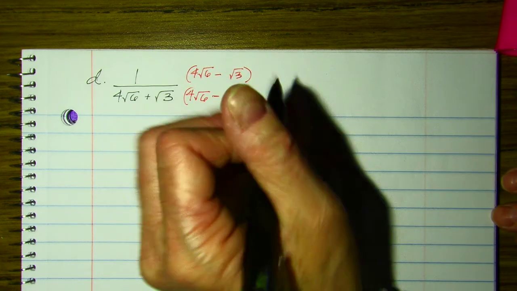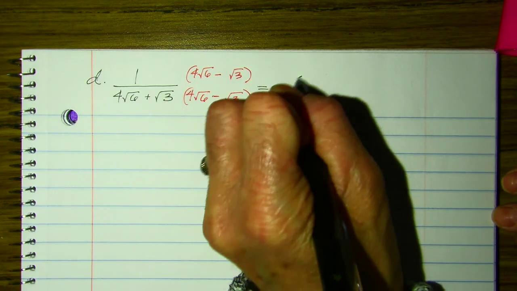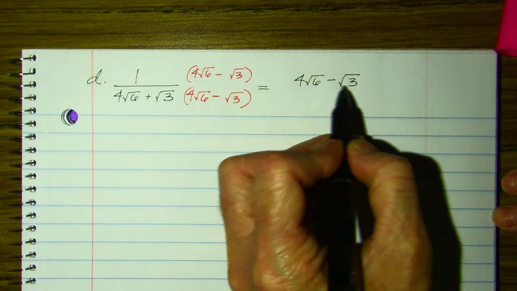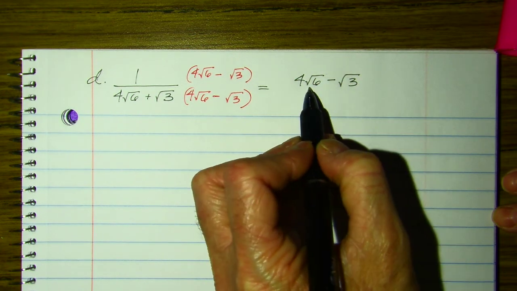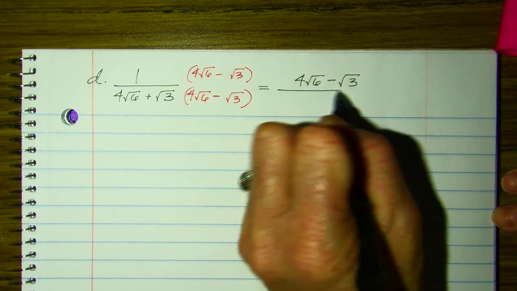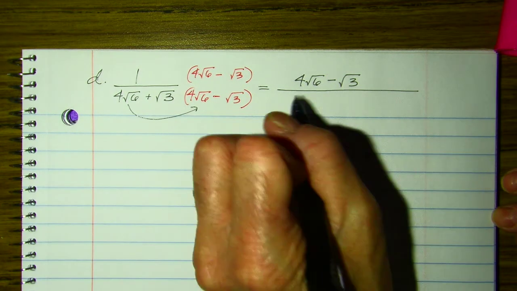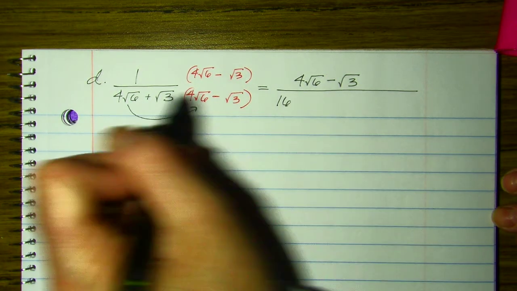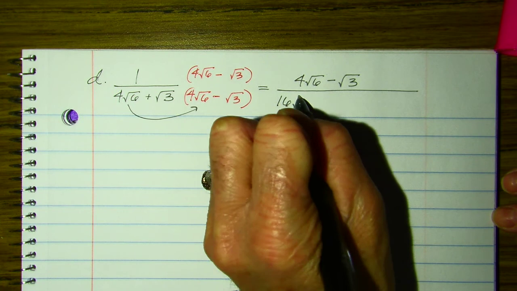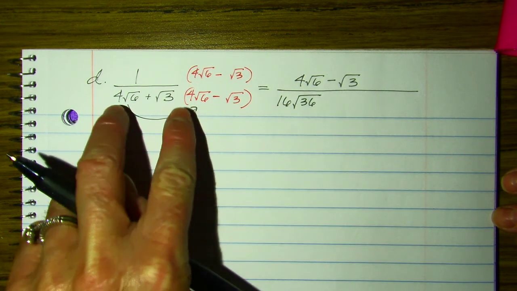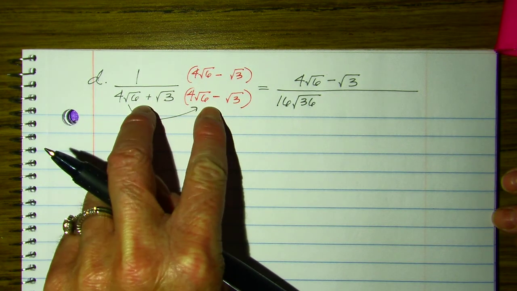So let's deal with the top. 1 times that is itself, so 4 root 6 minus root 3. These do not have the same number underneath, so I cannot combine them. On the bottom, I'm going to distribute. So 4 times 4 is 16. Root 6 times root 6 is root 36. Okay, so I multiplied the 4's, and then I multiplied the root 6's.